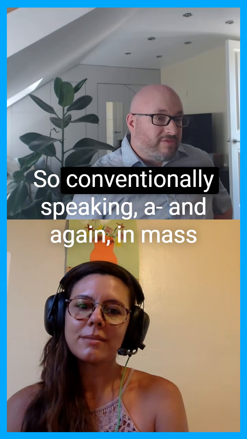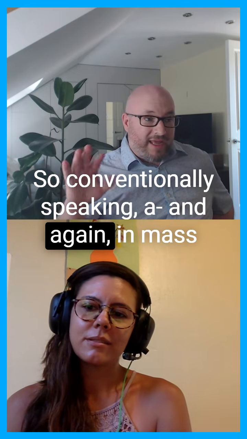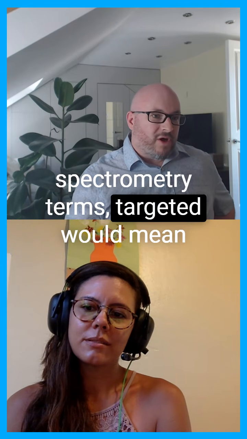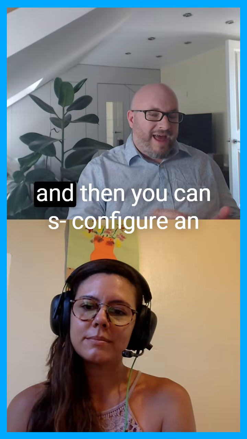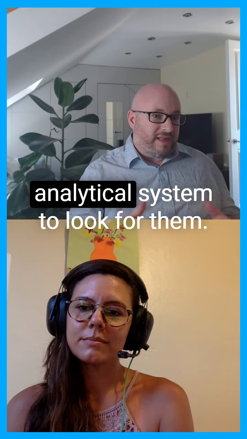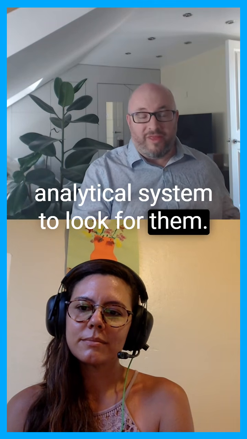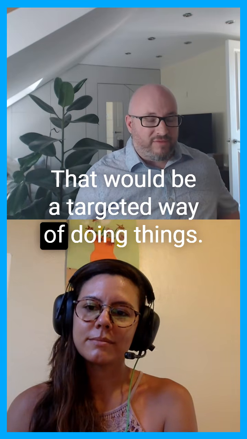Yeah. So conventionally speaking, in mass spectrometry terms, targeted would mean that you know the species that you're looking for, and then you can configure an analytical system to look for them. That would be a targeted way of doing things.